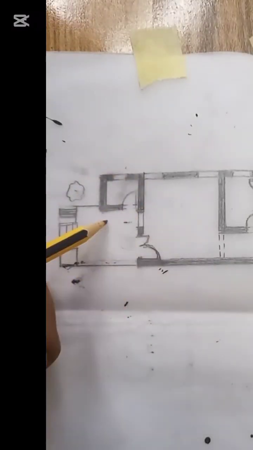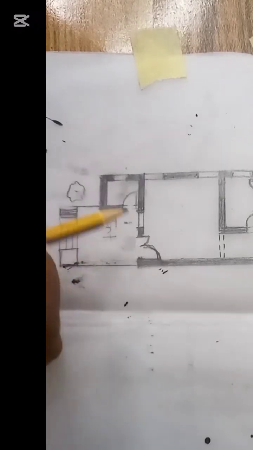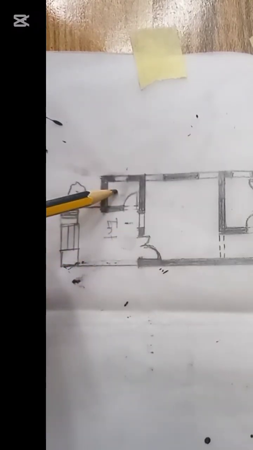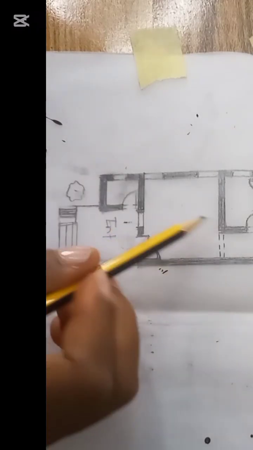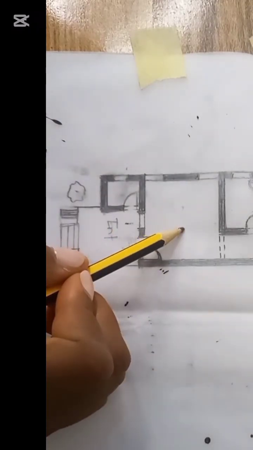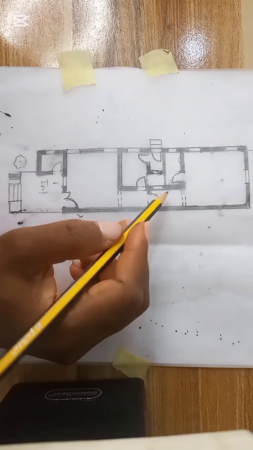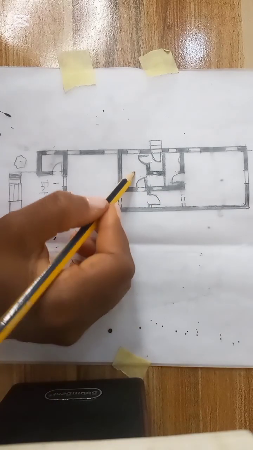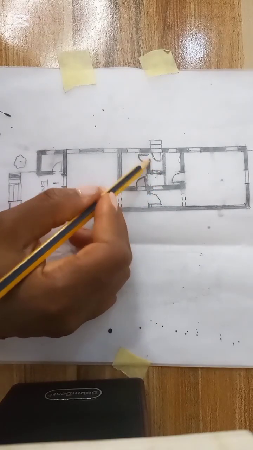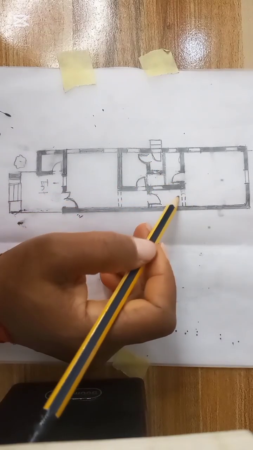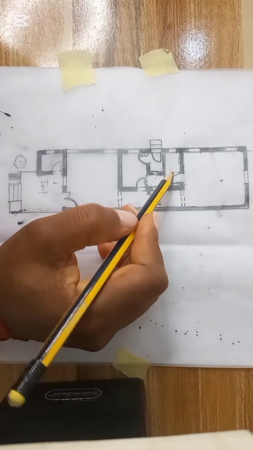Okay, so this is the entrance porch. From the entrance porch, you can access the visitor's toilet, and then from this entrance porch, you get into the main living area, which is this one. There's a lobby that leads you to the kitchen, and inside the kitchen you find the store, and then this is a sit out. From the lobby also you can access the bedroom, and the bedroom has a separate toilet.